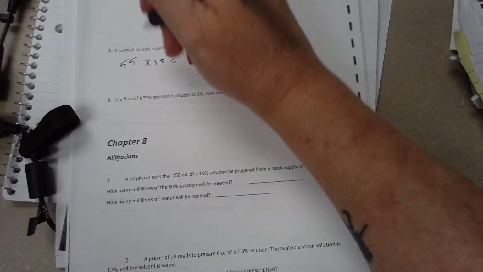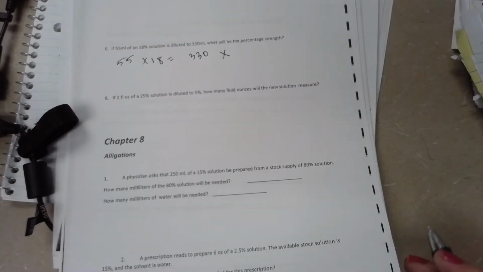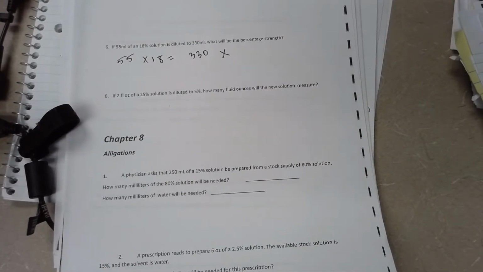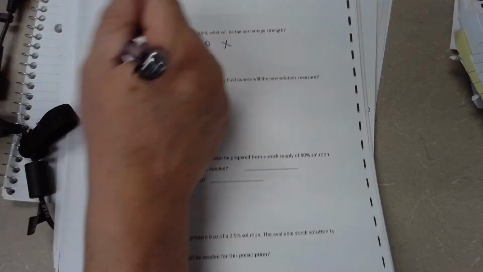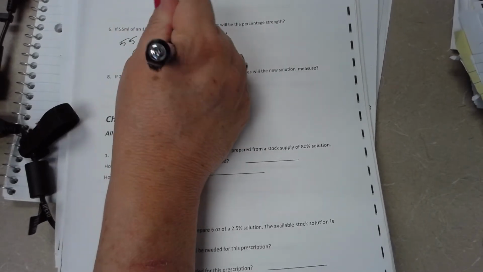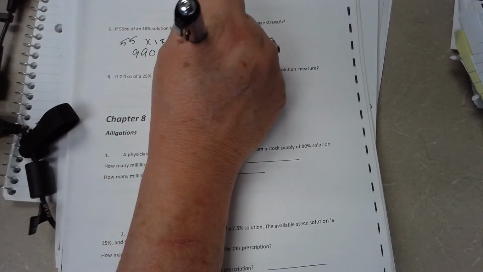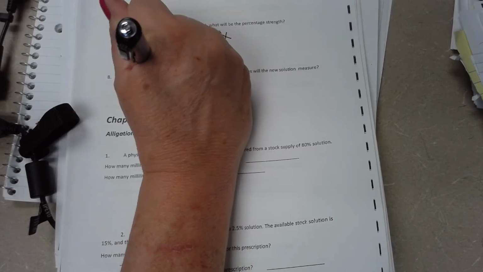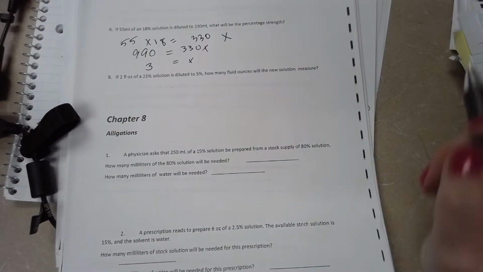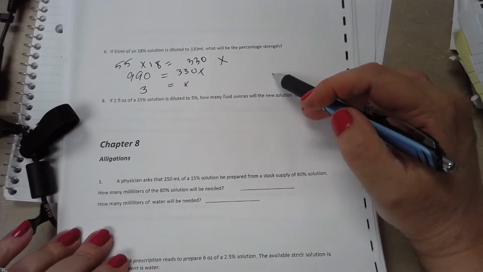I'm going to go ahead and let you guys do the math with that. I'm going to do it up here. 55 times 18, I get 990 on this side. And 330x, which will make x 3. So the new percentage strength will be 3%.